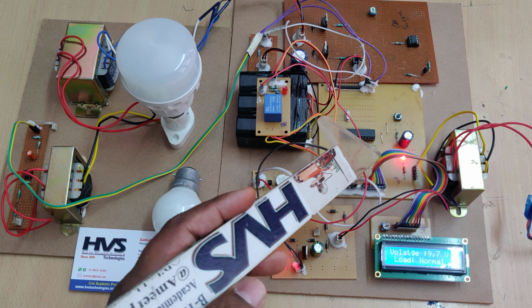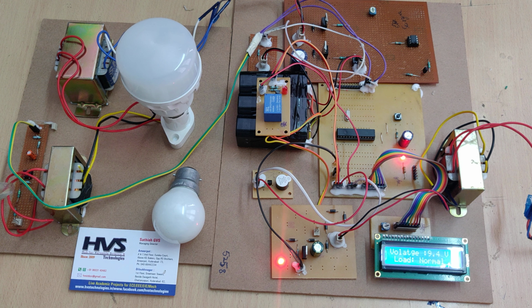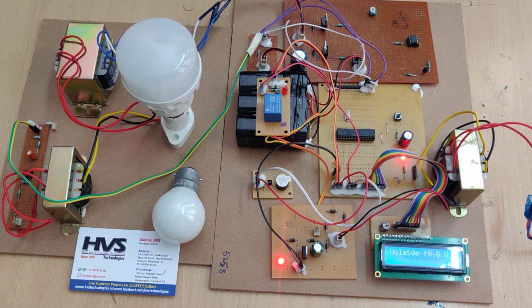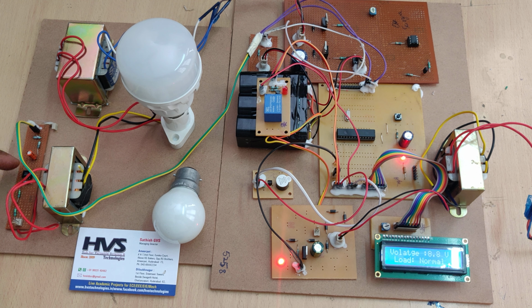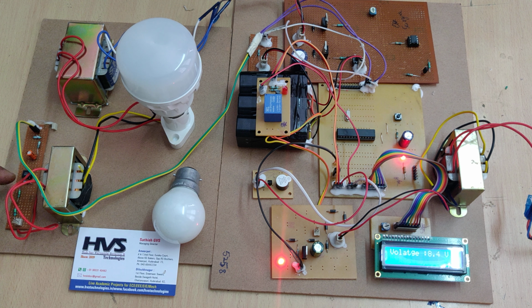Our microcontroller can't read the AC voltage. That's why we are using this potential divider circuit. Here we can see a bridge rectifier. This is the DB107, which acts as a bridge rectifier and converts the AC to DC directly. And also here we can see the resistors.